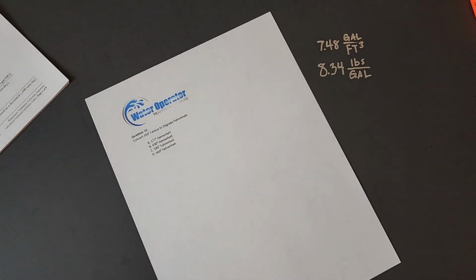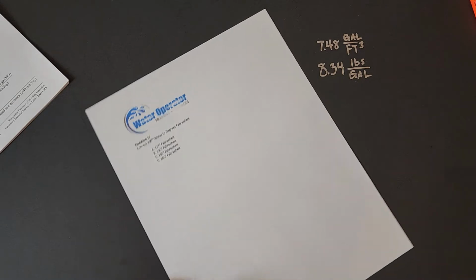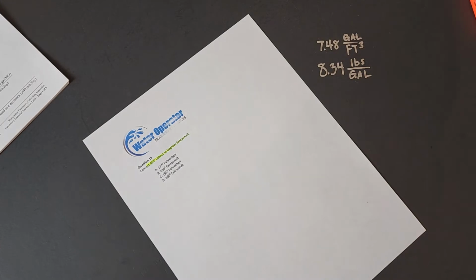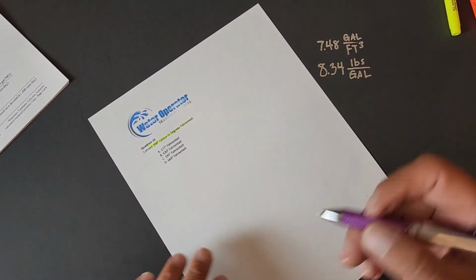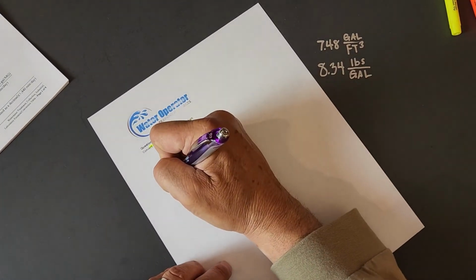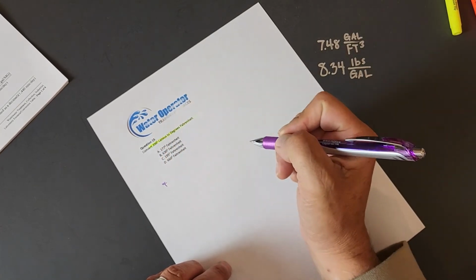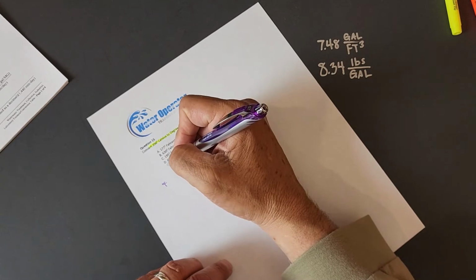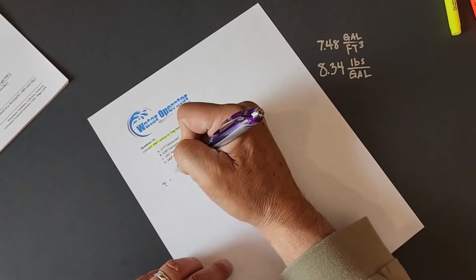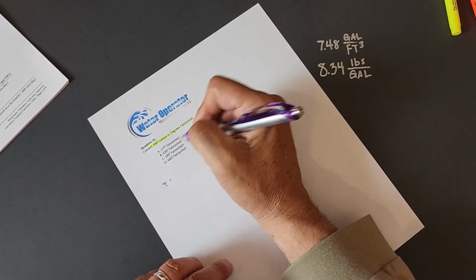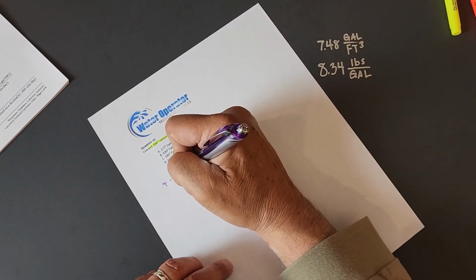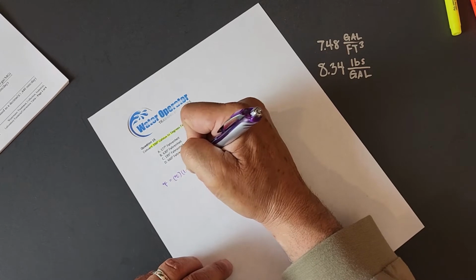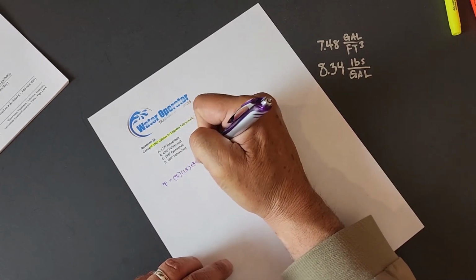Question 15, convert 350 degrees Celsius to degrees Fahrenheit. Easy, we know this, we've done several of them. We need some more conversions from Celsius to Fahrenheit, or Fahrenheit to Celsius. It's my dyslexia jumping in there again. So our formula is degrees Fahrenheit equals degrees Celsius times 1.8 plus 32.